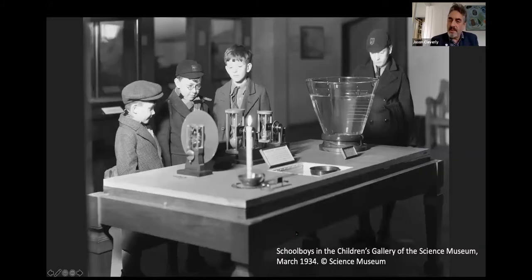The public understanding of science has always been an area at the forefront of interactive exhibit design. This exhibit here was part of the Science Museum in London's Children's Gallery. Formed in 1931, the then Science Museum director, Sir Henry Lyons, argued that in the technical museum, the needs of the ordinary visitor should be placed ahead of those of specialists.